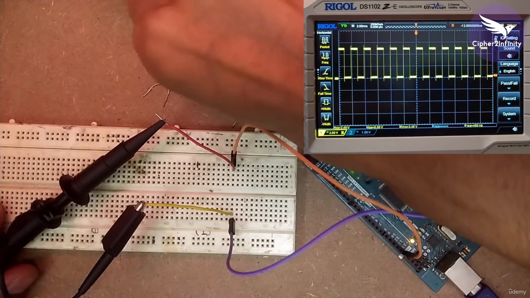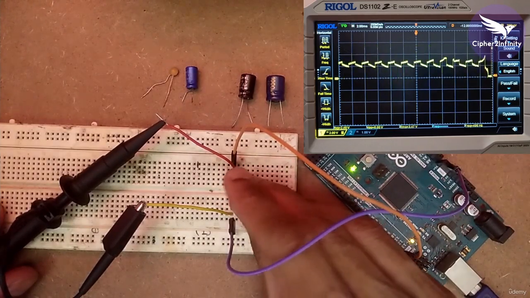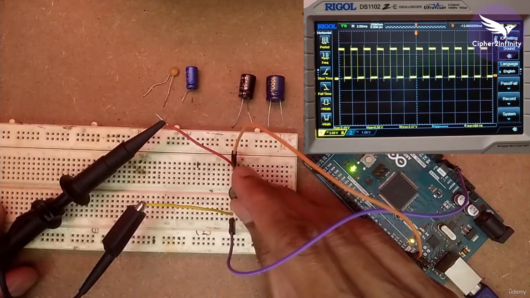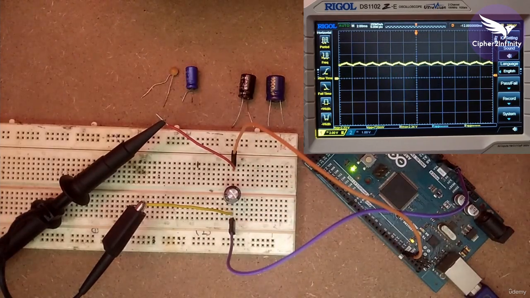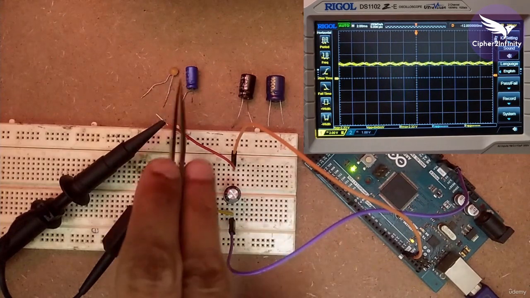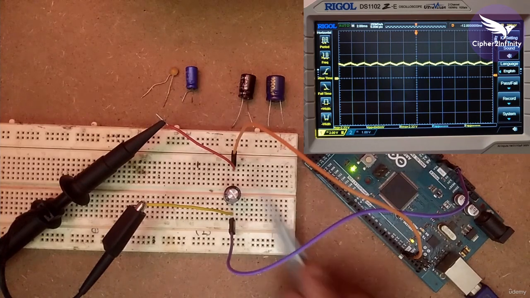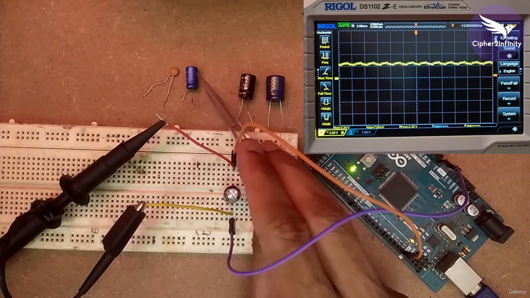After that, let's take this 220 microfarad capacitor. I will connect it here, and let's observe the DSO screen. You can see this capacitor is providing a similar impedance to what the 100 microfarad capacitor was providing, but a little lower impedance compared to that one.